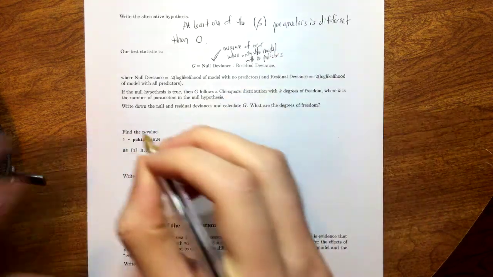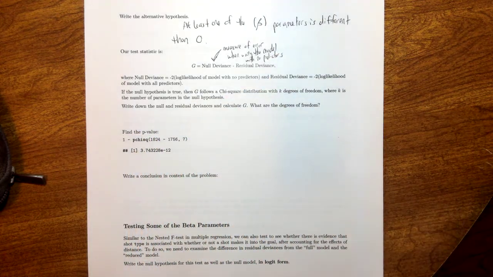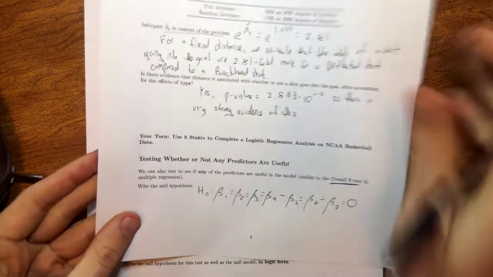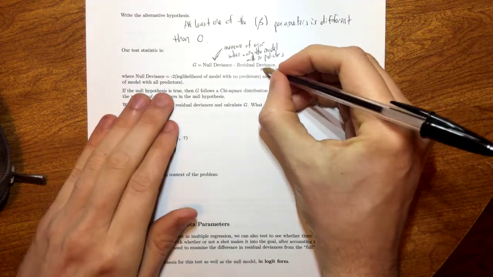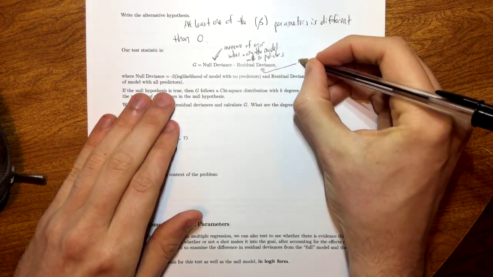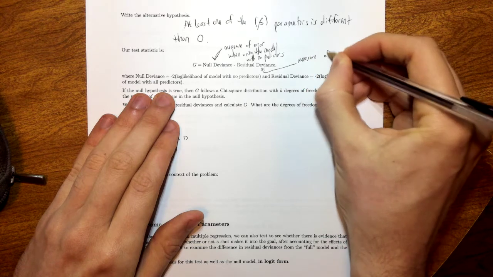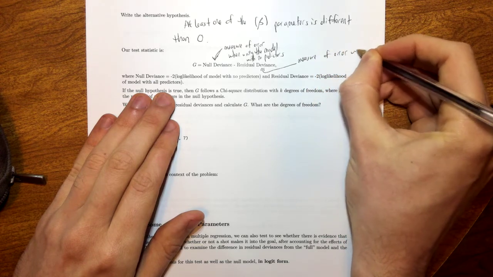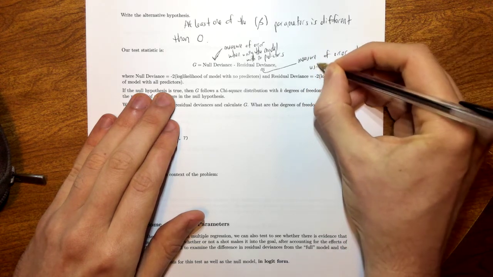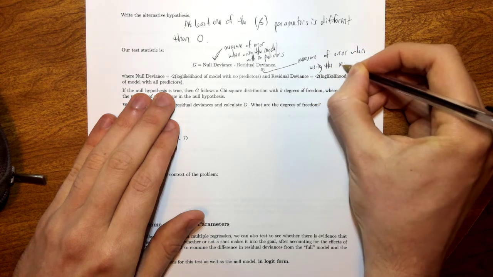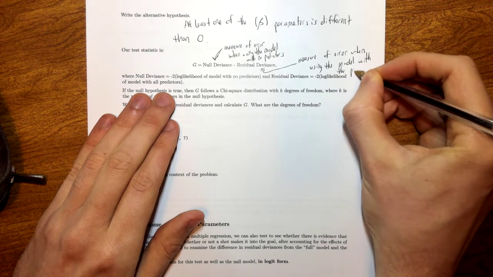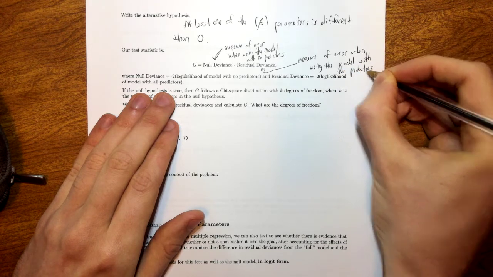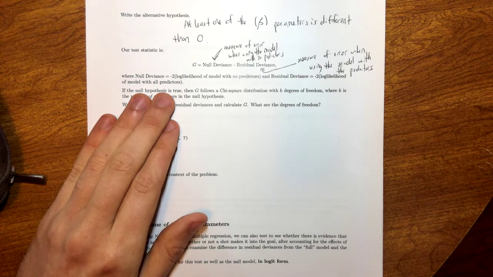Hence the term null, because it corresponds to this null hypothesis where all the slope coefficients are equal to 0. The residual deviance we could think about as a measure of error when using the model with the predictors. So in this case, with shot type and with distance to the goal.